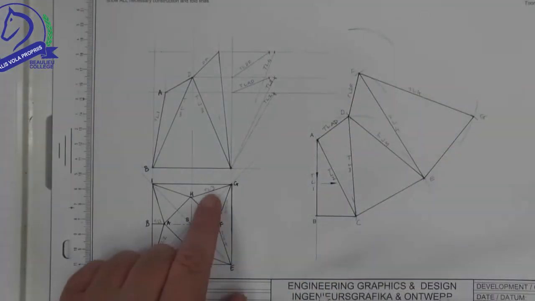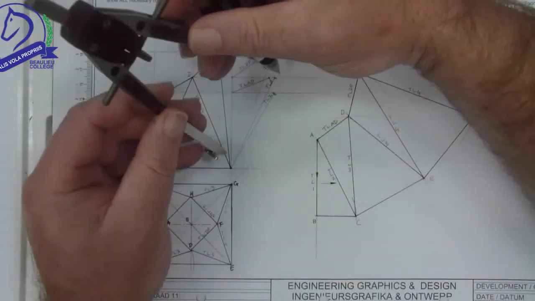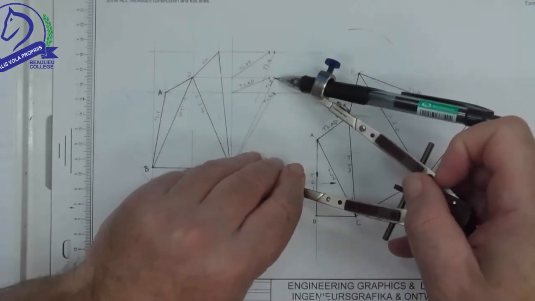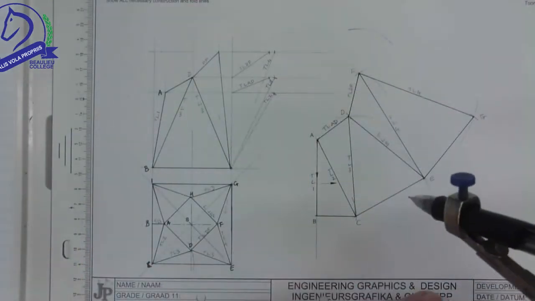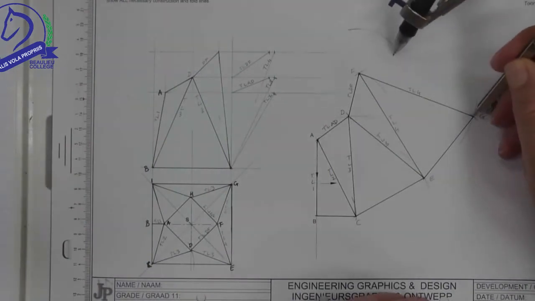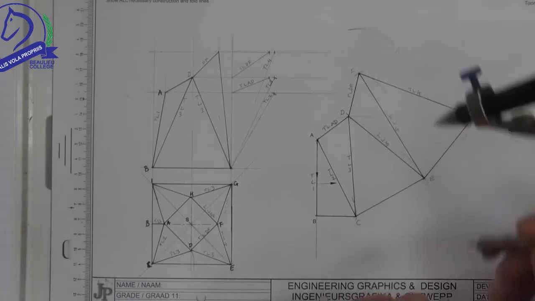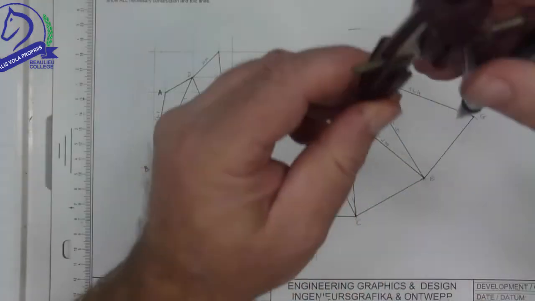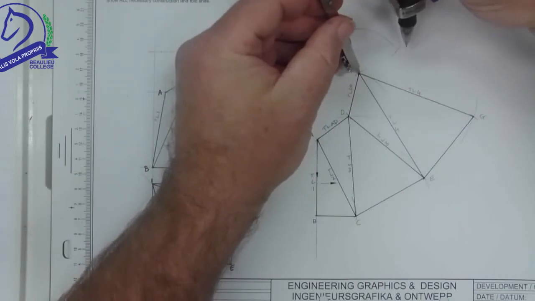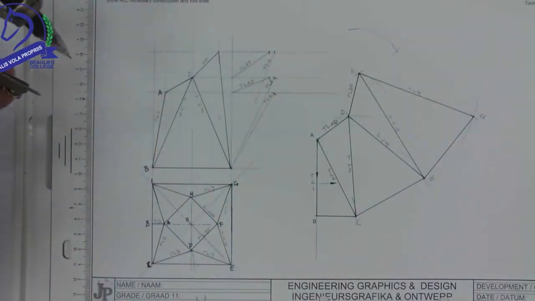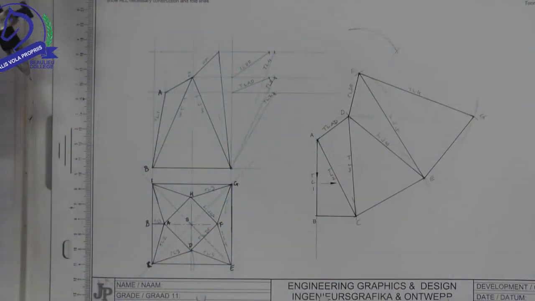Then I'm going to need my true length 3 measurement. Get my height for true length 3. Put my compass at point G. And I didn't make it long enough. And there's that point.